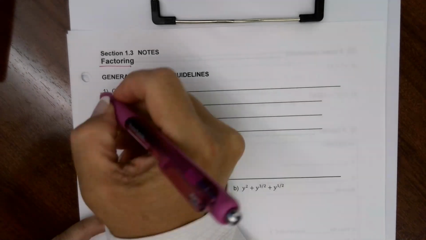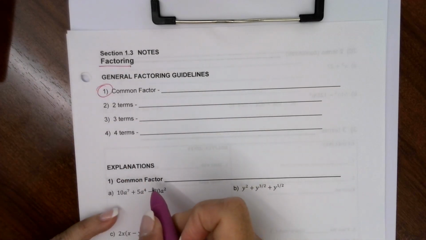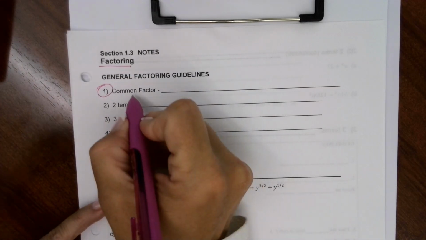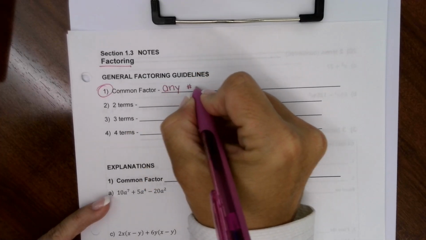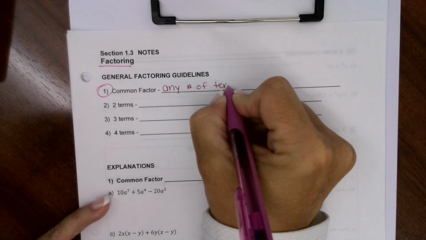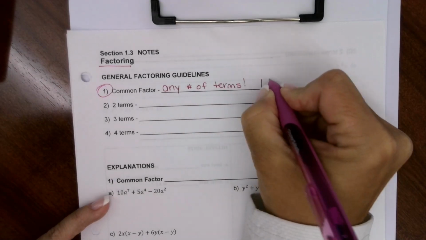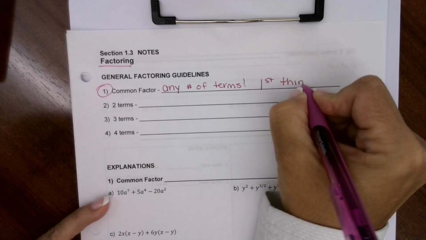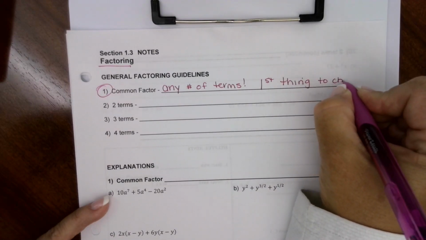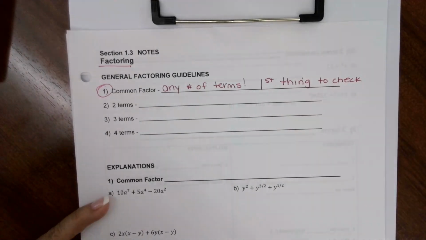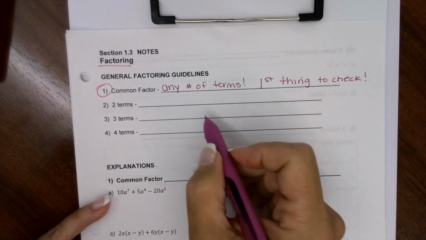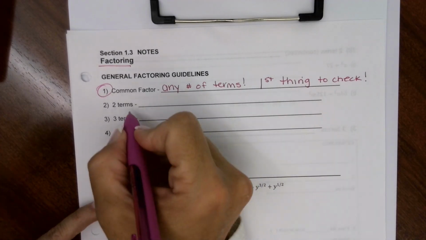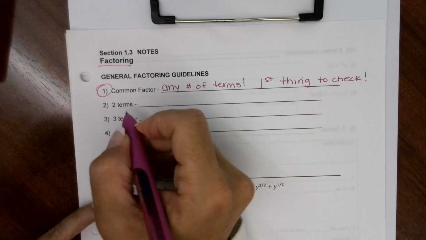So first thing you should always do is see if you can pull out the greatest common factor. So you would use this for any number of terms. And it's always the first thing to check. So you want to see if there's a greatest common factor, always. That's the first thing. And it doesn't matter if you see something else, that's what we always want to do. Okay, now for two terms, we have a couple of different options.